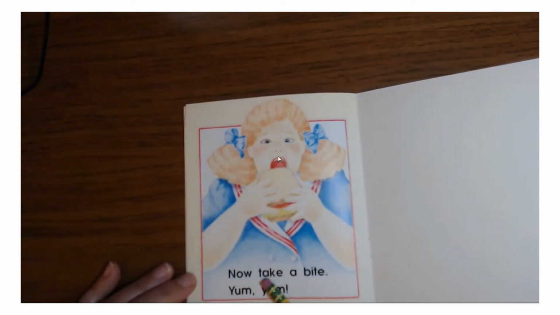Put, oh, take. Now take a bite. Yummy, yummy.